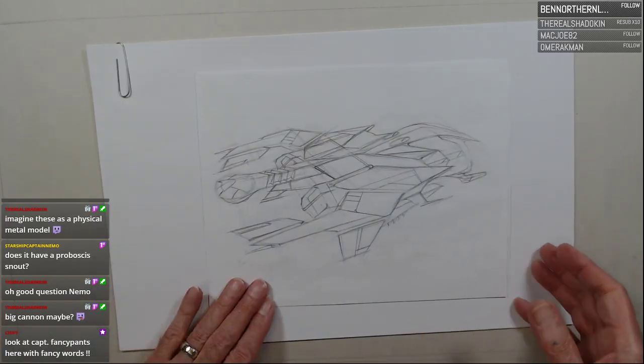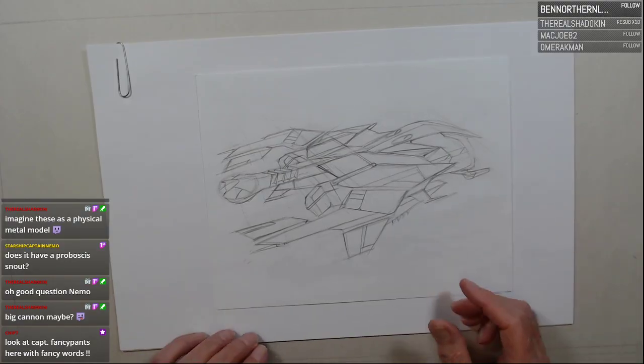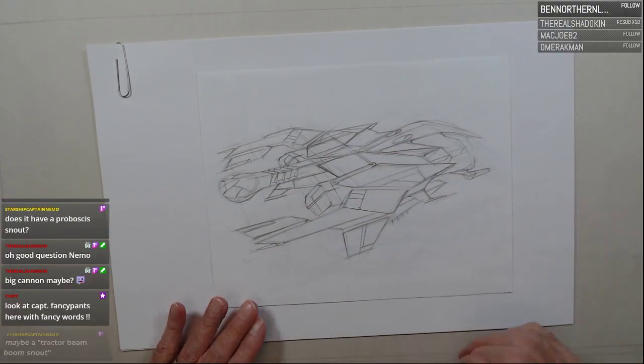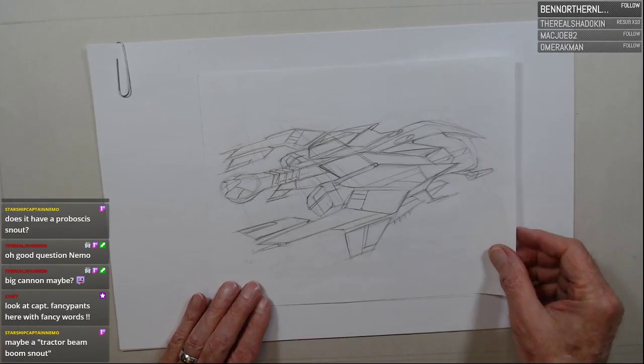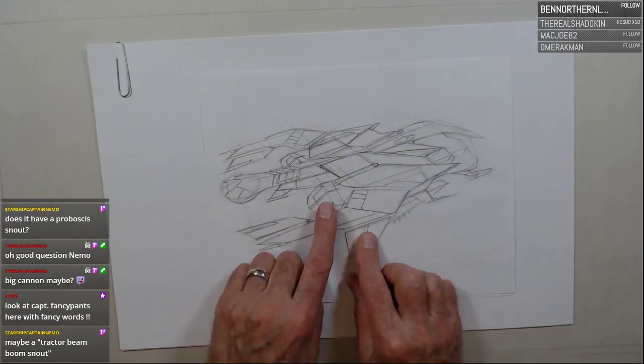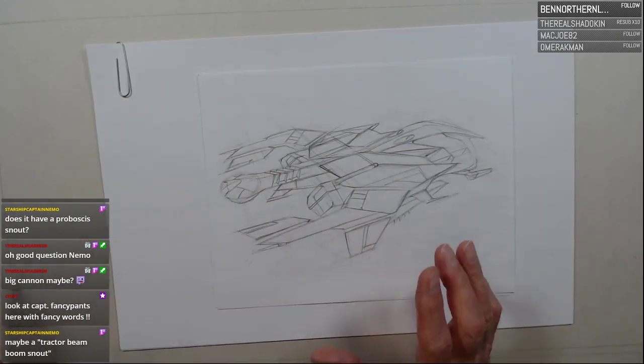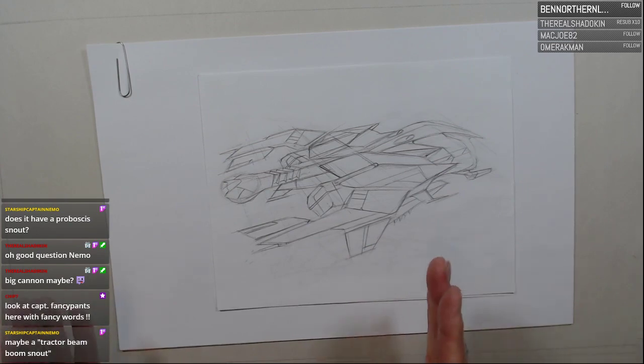Last but not least, a couple more studies here. Same process, a little more stealth-like, a little more angular. Again, the counterpoint of the round cockpit and canopy. The tractor beam. Yeah, that'd be kind of cool. And then again, same process. This cantilever, this boom back here, really stretch this out. Again, it's a little bit off key here. It's a little bit shortened.